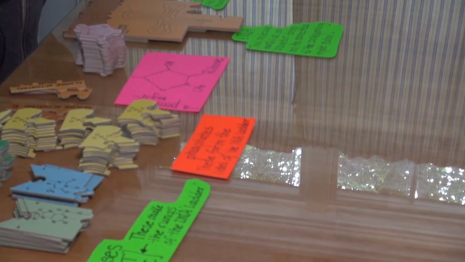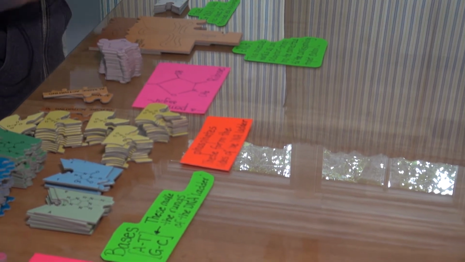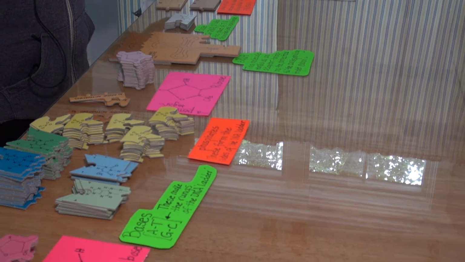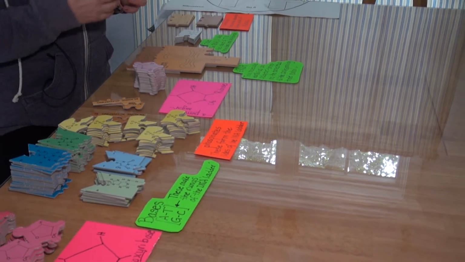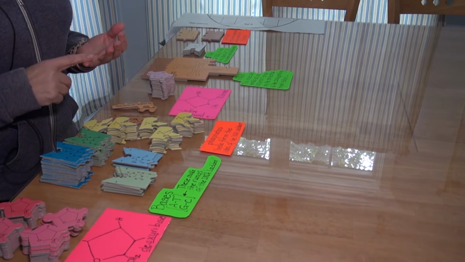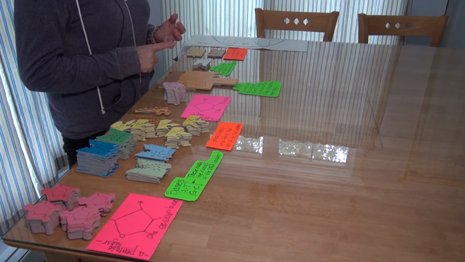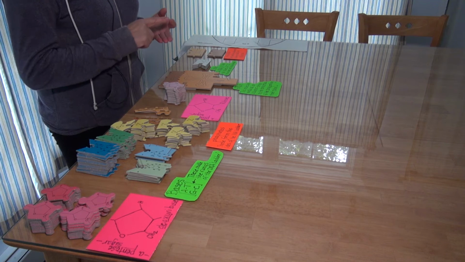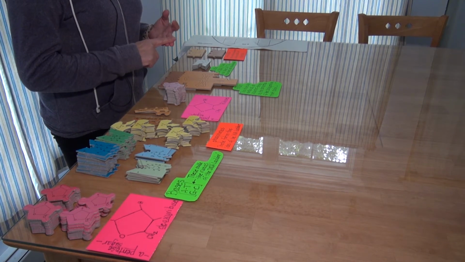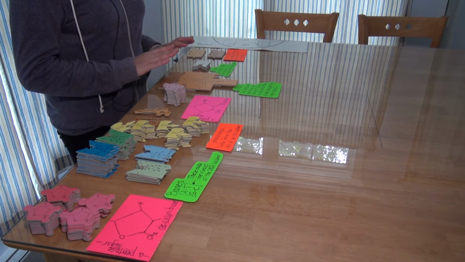Welcome Bio 105 students. This is the DNA puzzle, which you probably recognize from class. This will be a demonstration of DNA structure, DNA replication, when it happens and why it happens, and DNA's function.